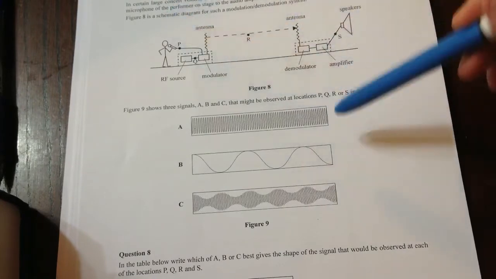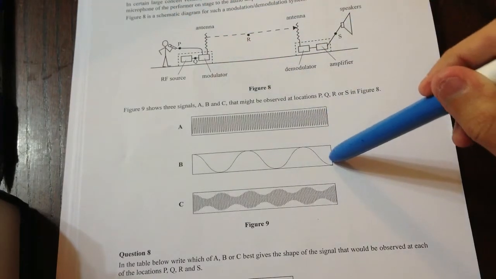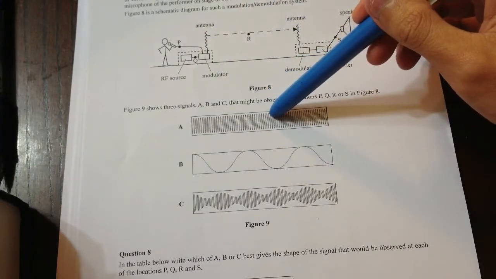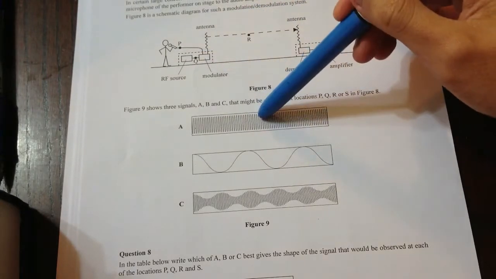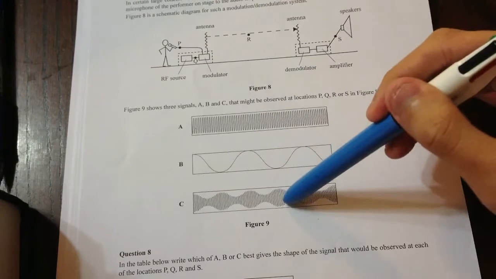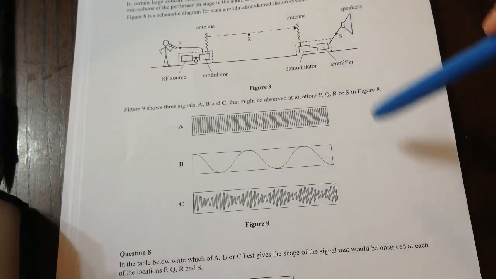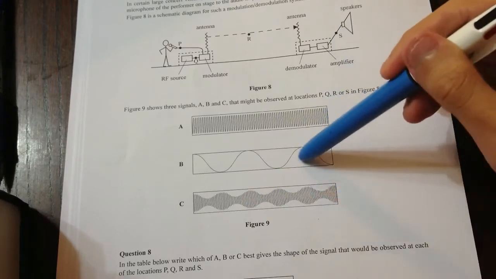So, P is B, which is our message, or input signal. Q is A, which is our carrier wave, because this is what carries the message across. R is C, because this is our modulated wave. This is when we combine these two. And S, we undo everything, and we get back our original input, B.